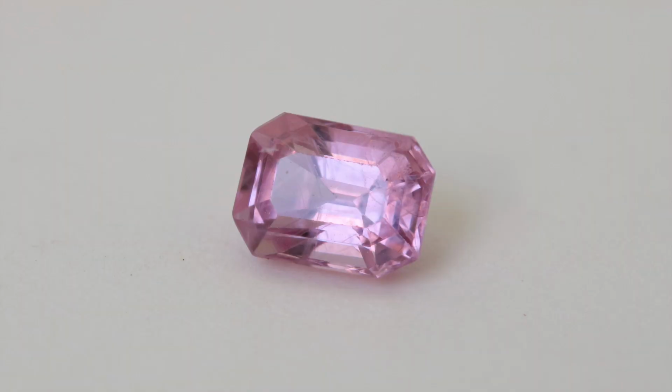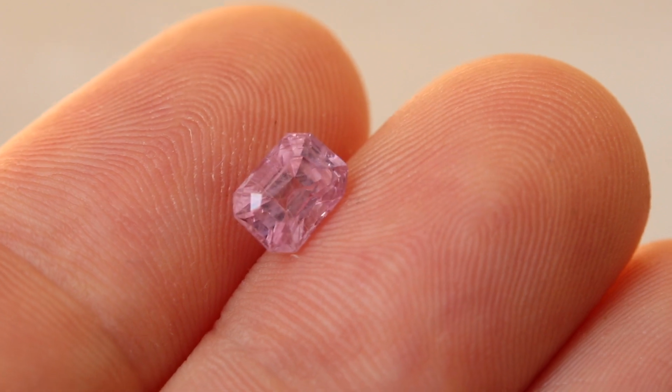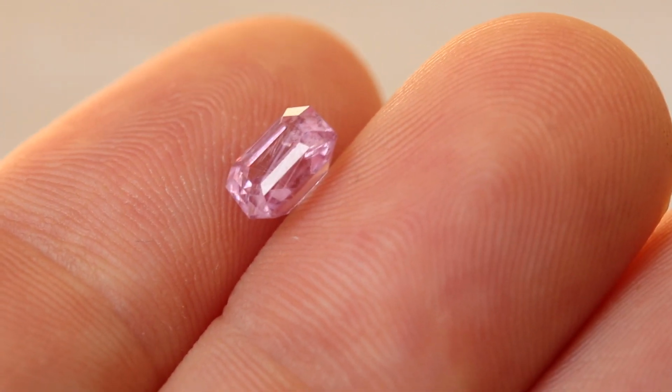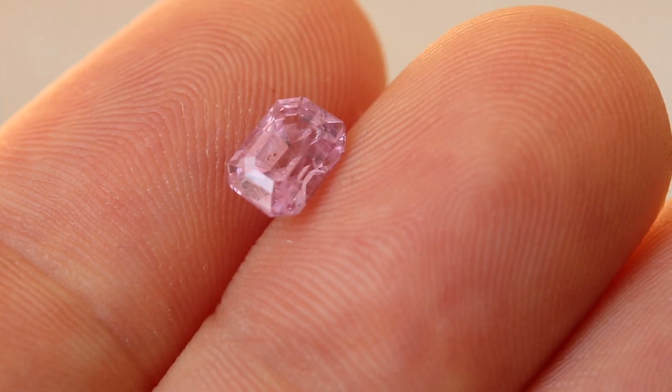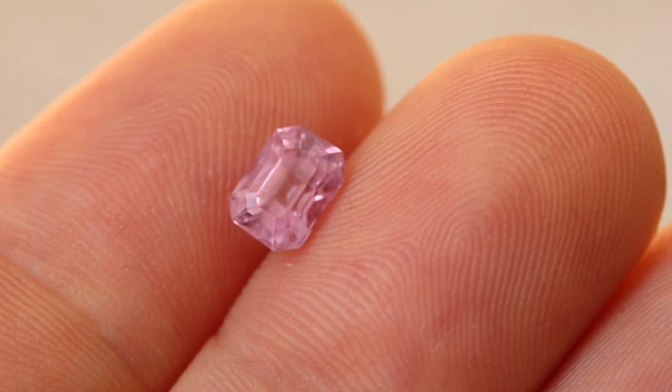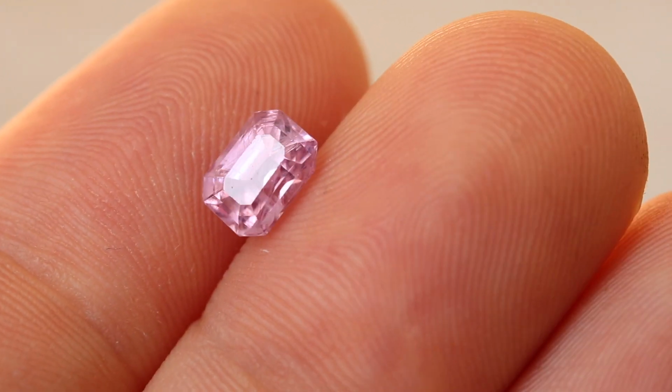This very surprising piece of pink spinel is once again an octagon, and this is closer to what we call an asher cut. An asher cut is just one of the historical step cuts. It's got very large step facets to reflect the body color, and this is a very soft, gentle pink.